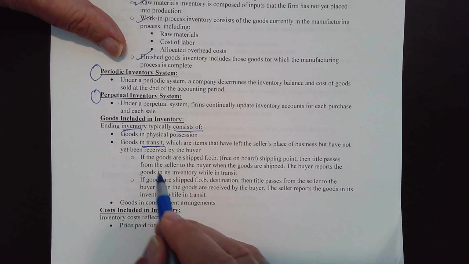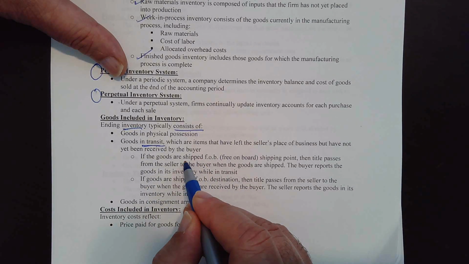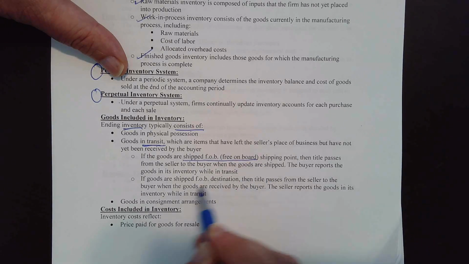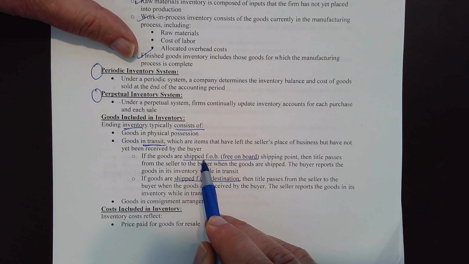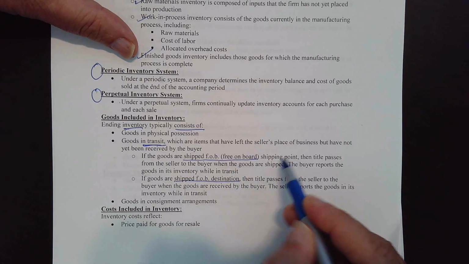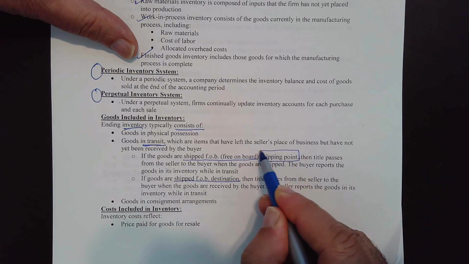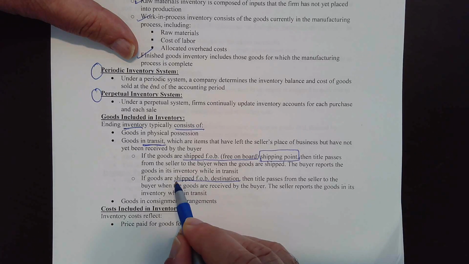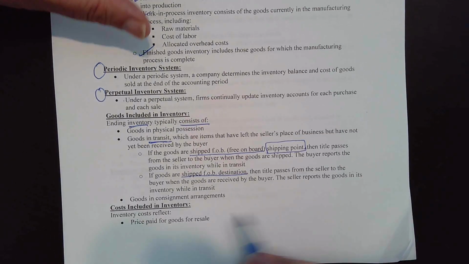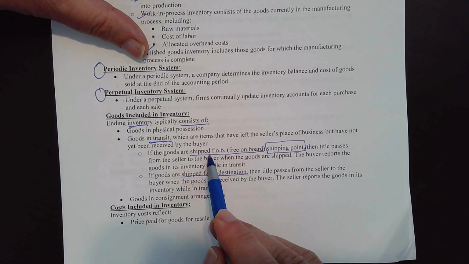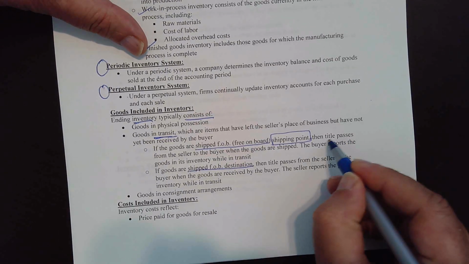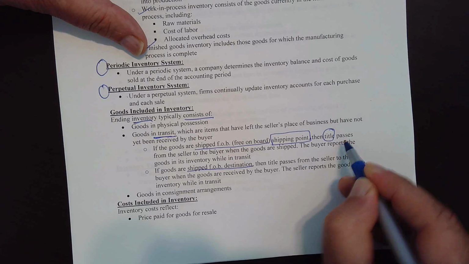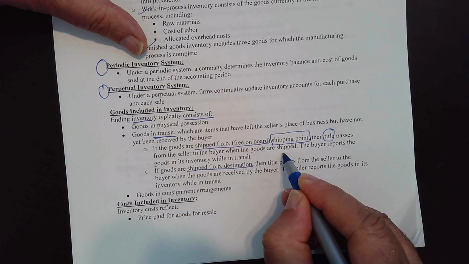So we have two things that we talked about over here. One is called the shipping point, where goods are shipped, and the second one is called destination. So what is the difference? If goods are shipped FOB shipping point, then the title or ownership passes from the seller to the buyer when the goods are shipped.